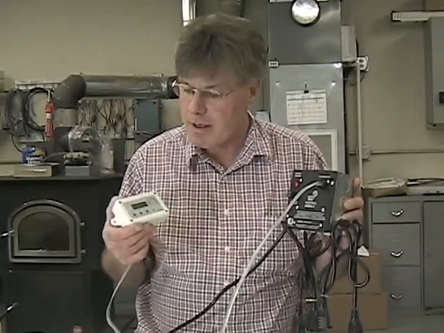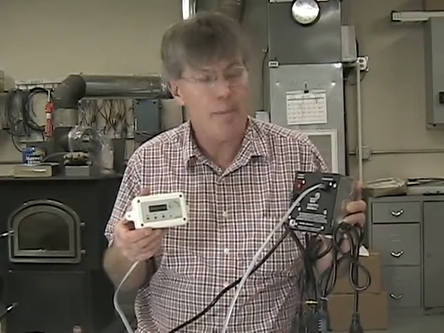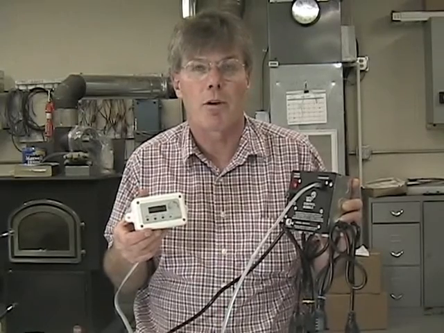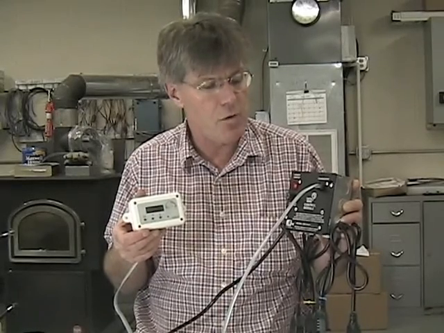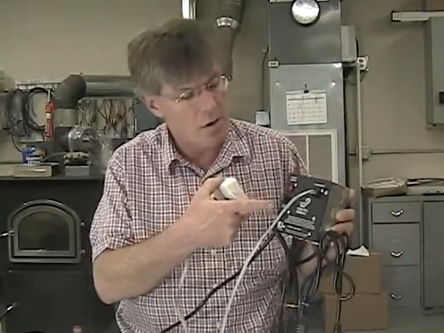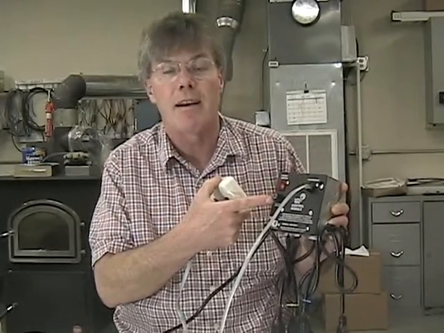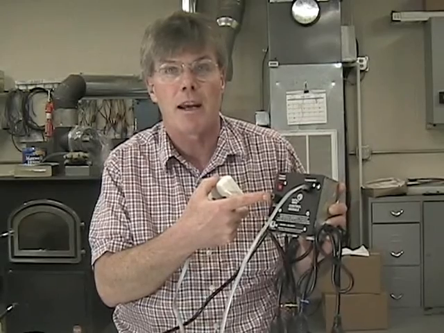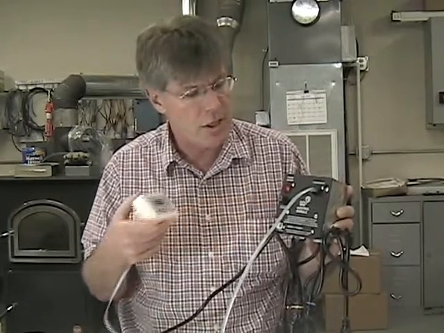Just want to take a minute to mention what happens if something were to go wrong. The fuse will blow. There's a 10 amp fuse. Only replace it with the supplied fast blow 10 amp 125 volt fuse.